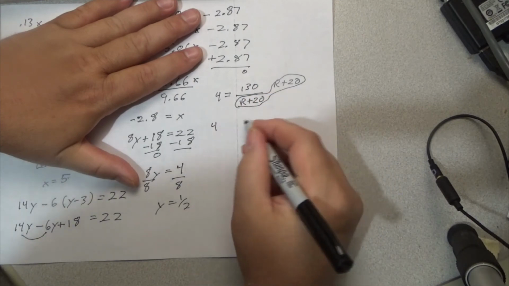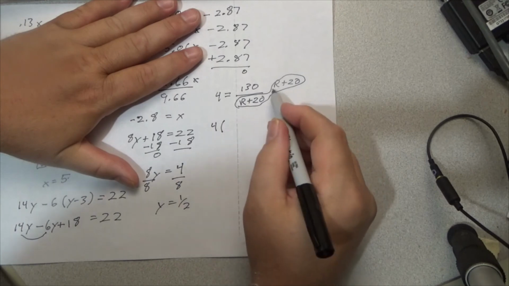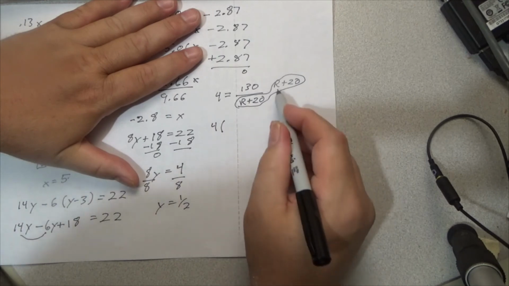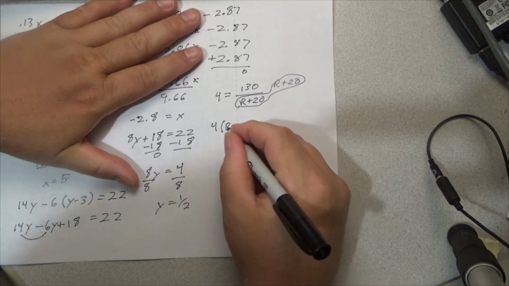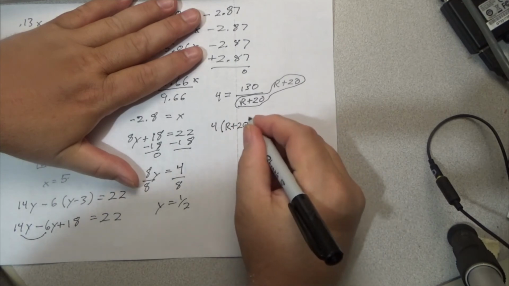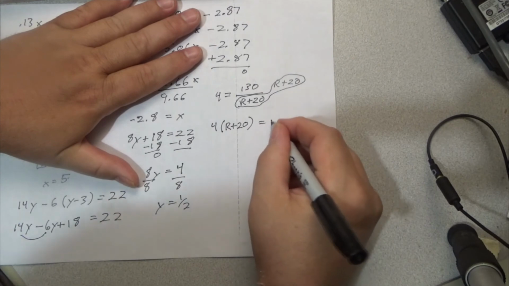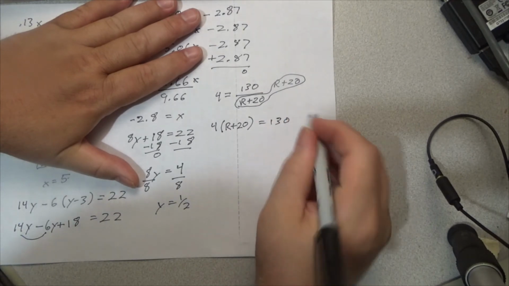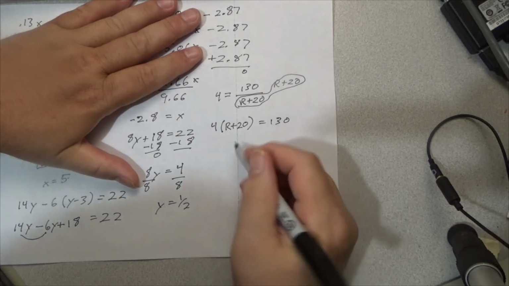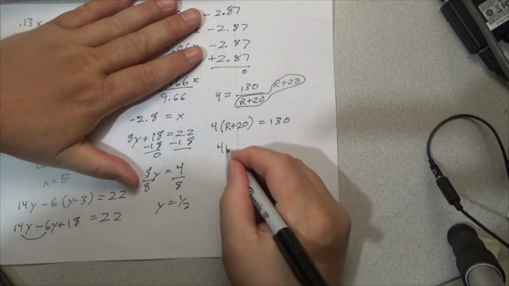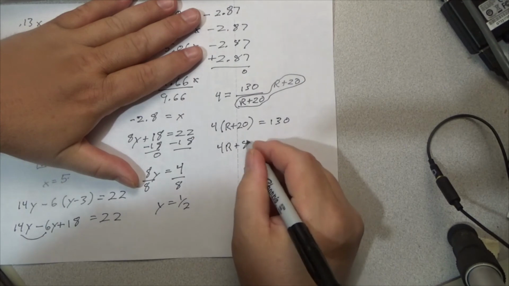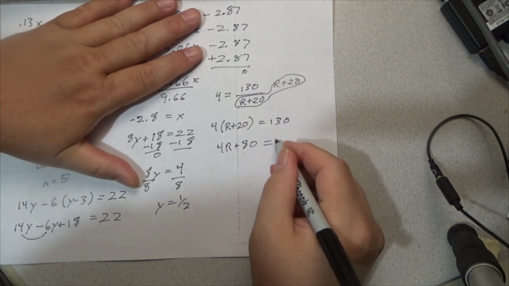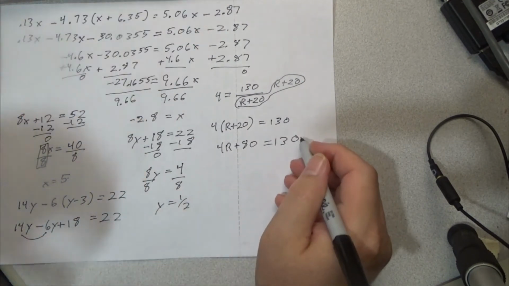So 4, and then I'm going to use parentheses because I have to multiply it by the whole thing. Not just the r and not just the 20, but 4 has to be multiplied by both. R plus 20 equals 130. Distribute that. So I've got 4r plus 80 equals 130.